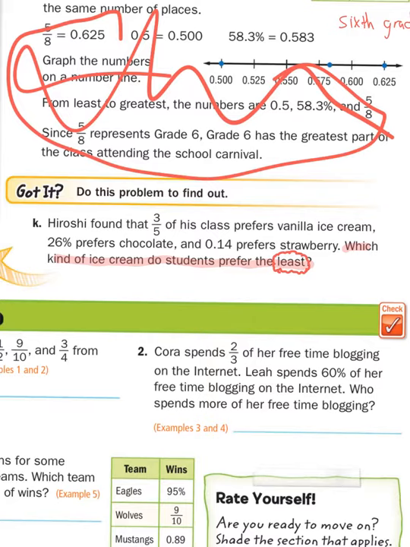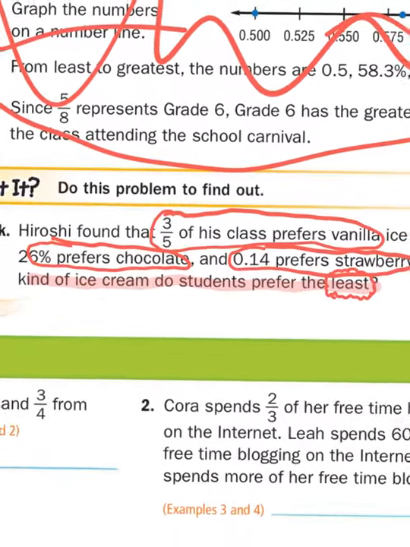All right, let's see what you got. It says Hiroshi found that 3/5 of his class prefers vanilla ice cream. So 3/5 prefers vanilla, and 26% prefers chocolate. So 26% is chocolate, and 0.14 prefers strawberry. Which kind of ice cream do students prefer the least? So I'm going to change them all to percents, which you guys know.